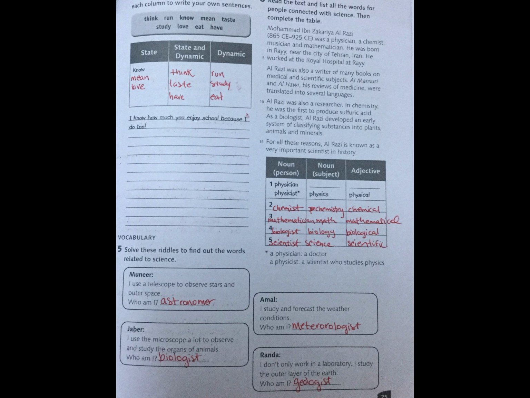And then we have the adjectives, the participle, which is الصفة أو الأسماء الفاعل. We have physical, فيزيائي, chemical, كيميائي, mathematical, رياضي, biological, and scientific, علمي.